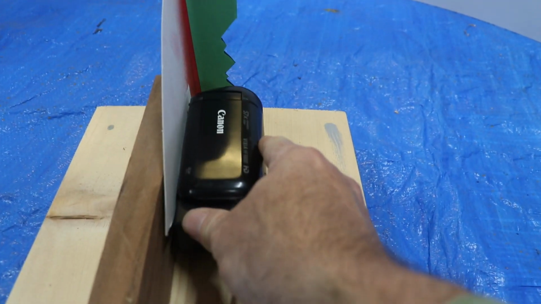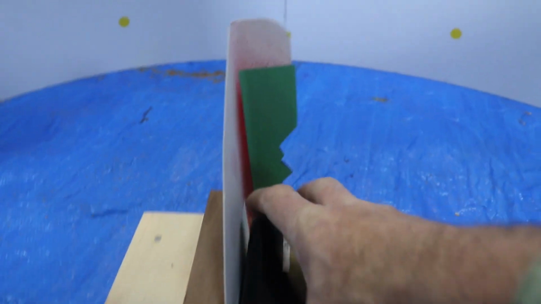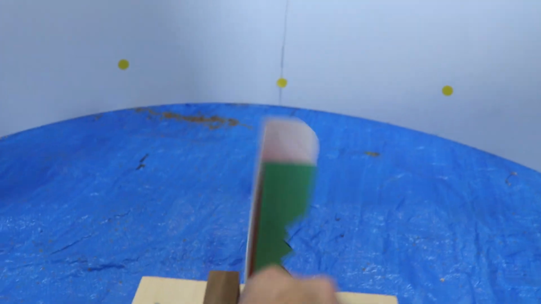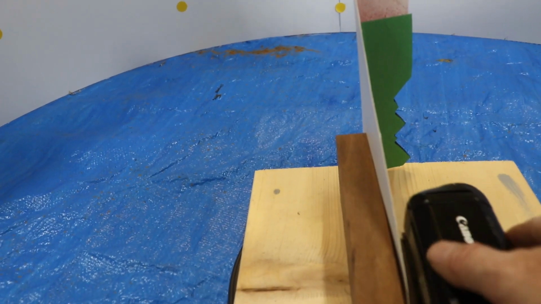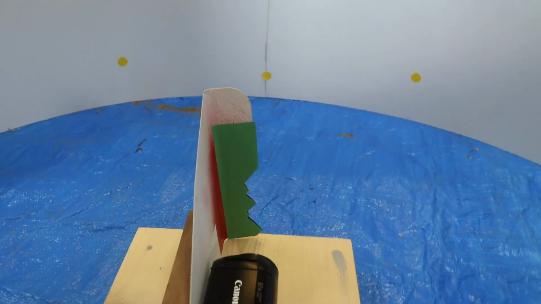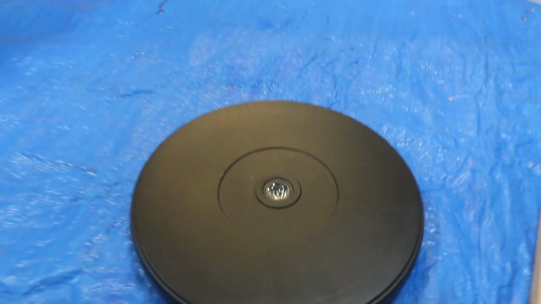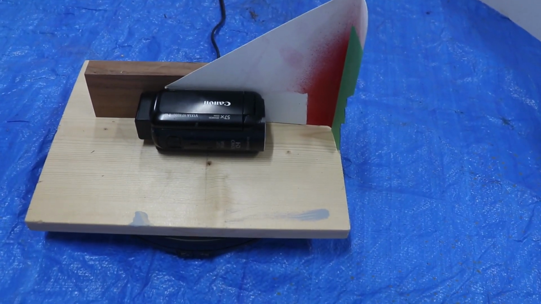And so by the same token, I have to put the terrain on its side. And so you would see the terrain like that, but we're turning the whole thing sideways. And then the camera is on top of a turntable, and I just put that board up there to make it a little bit easier to manage.